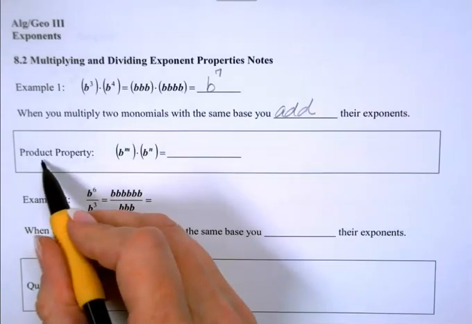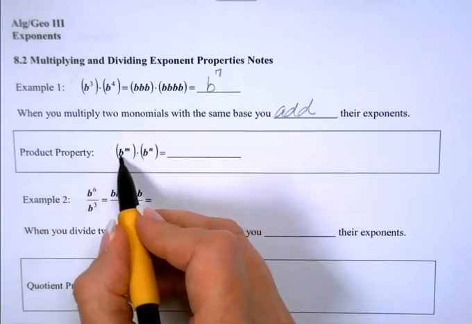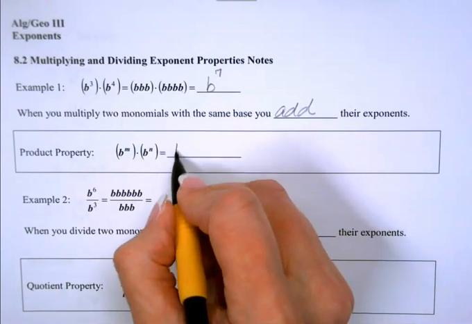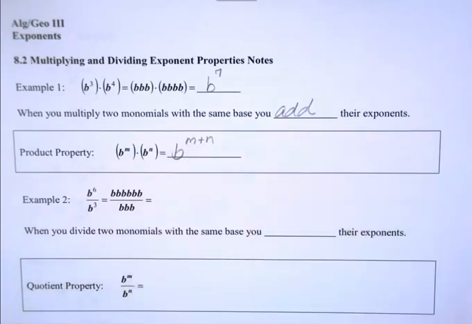So that is our first property, our product property. So when you multiply, notice they have the same base. You're just going to add those two exponents. So that'll be m plus n.